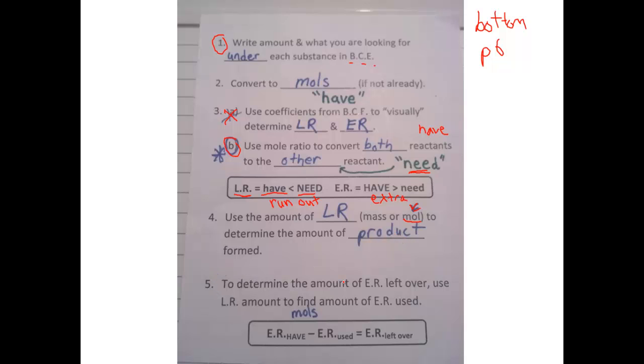Last one, 5, determine the amount of excess reactant left over to find out how many moles of ER are left over. So as we're going, you're going to have a certain amount of excess reactant you have, and a little bit of excess reactant that was used. So the difference between those is how much is left over, and we have to be in moles in order to determine how much extra is left over of the excess reactant.